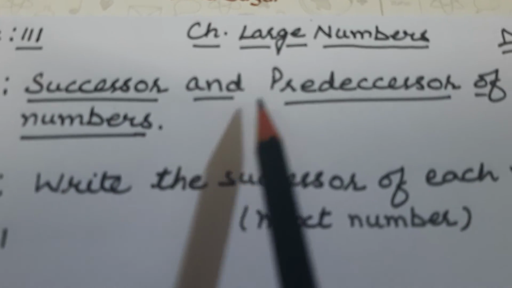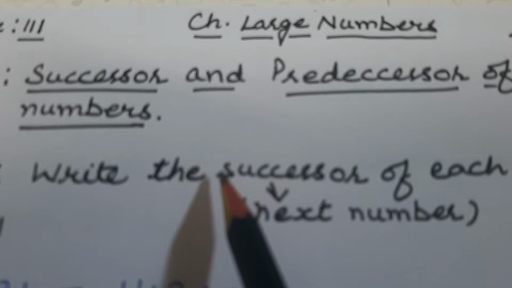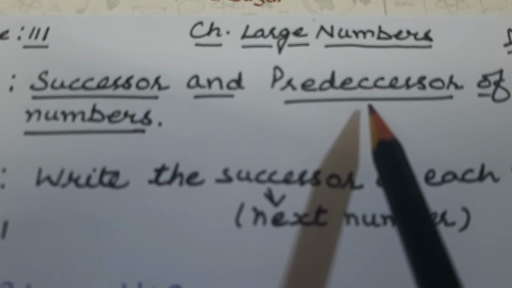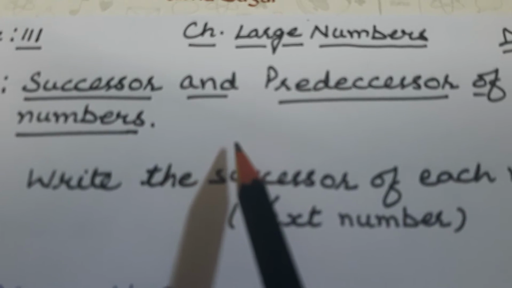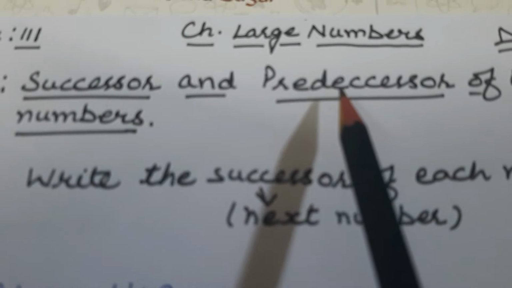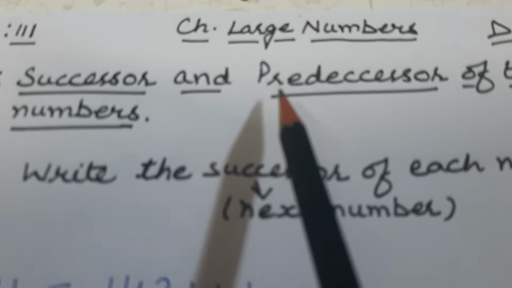Okay, and predecessor means previous number. Means you can say, like you write in your lower classes, before. So if 10 is there, what will be its predecessor? 9.